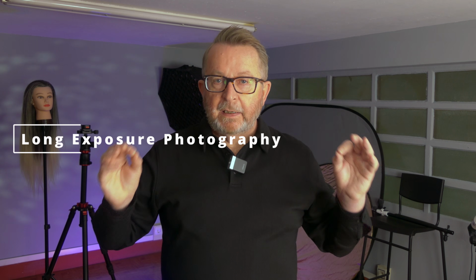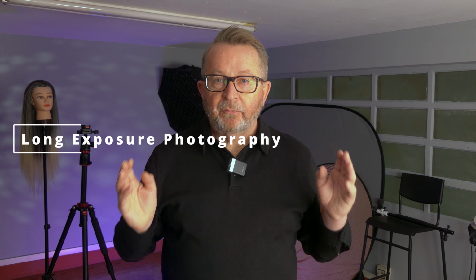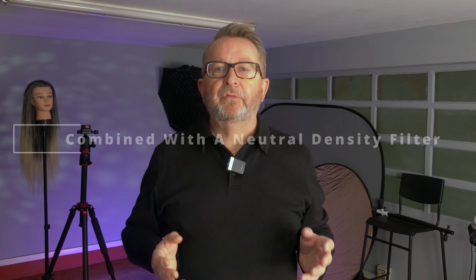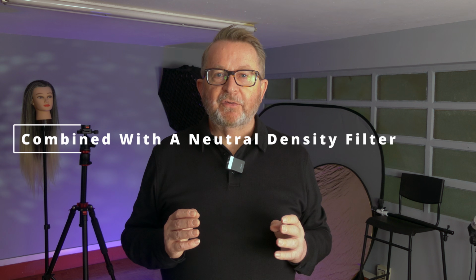So today we're diving into the world of long exposure photography and how to make people and other moving objects disappear from your shots with the help of a neutral density filter. Now, long exposure photography is a technique where you just leave the camera's shutter open for a longer period of time, blurring out any movement in the scene.